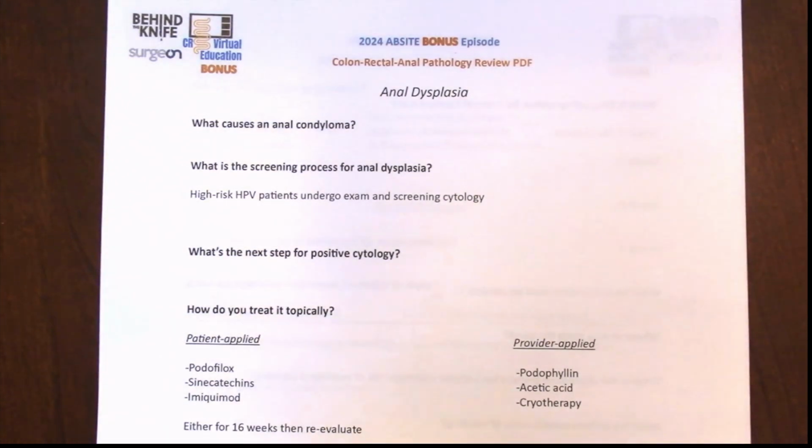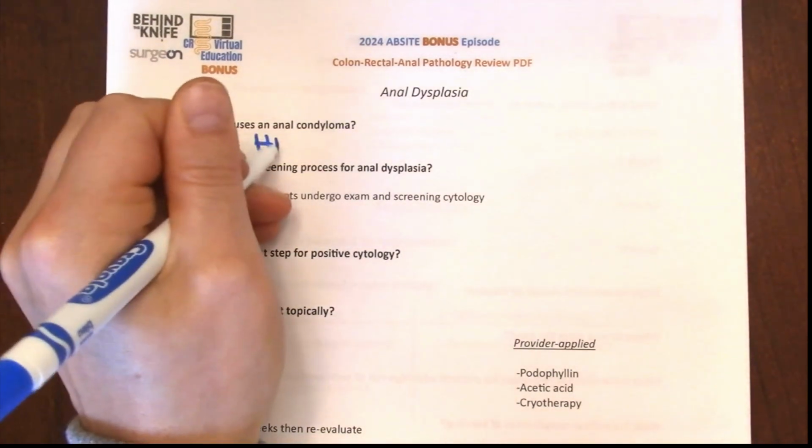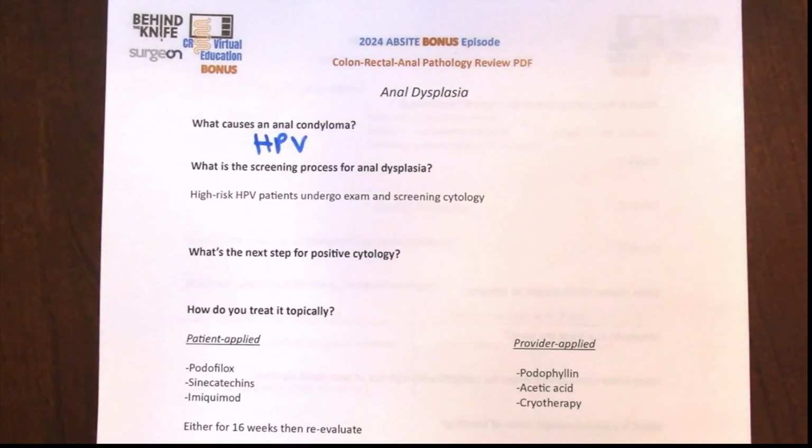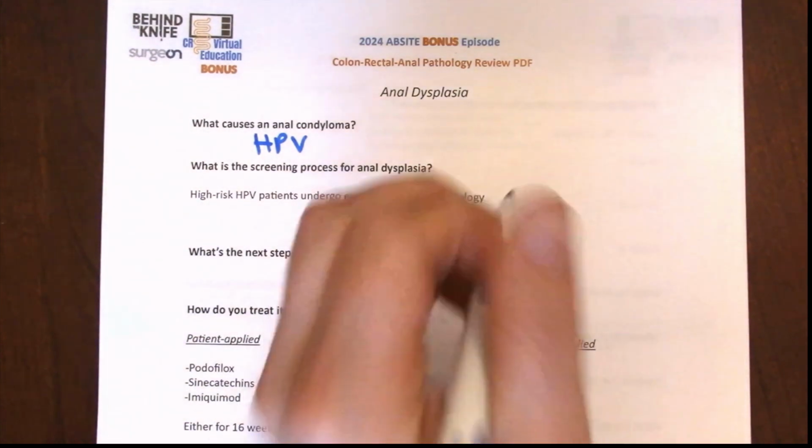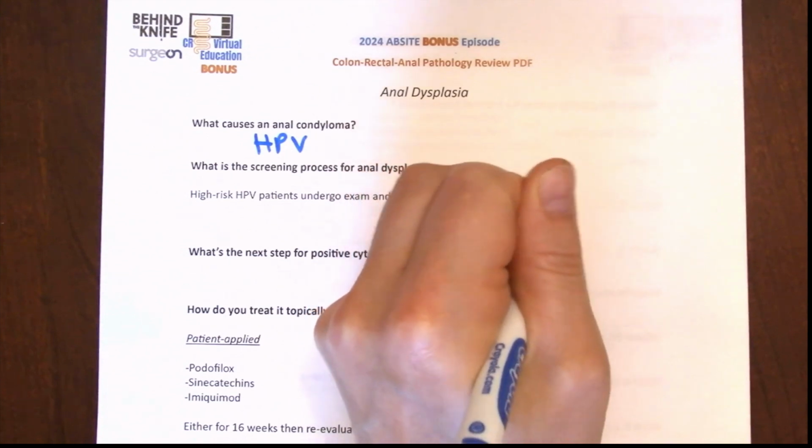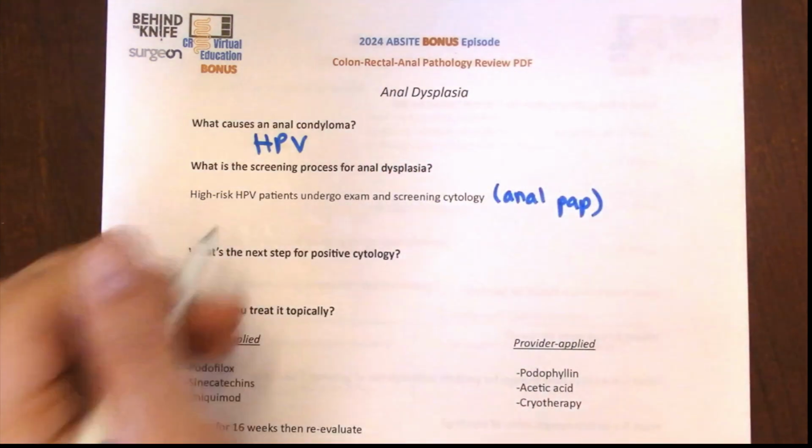Next topic we have is anal dysplasia. What typically causes an anal condyloma? Anal condylomas are associated with HPV. And is there a screening process for anal dysplasia? There is. High risk HPV patients should undergo an exam and screening cytology with an anal pap. This needs to be done before the digital rectal exam because the lube can mess up the anal pap results.